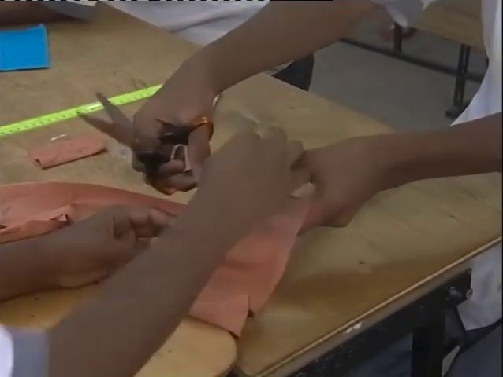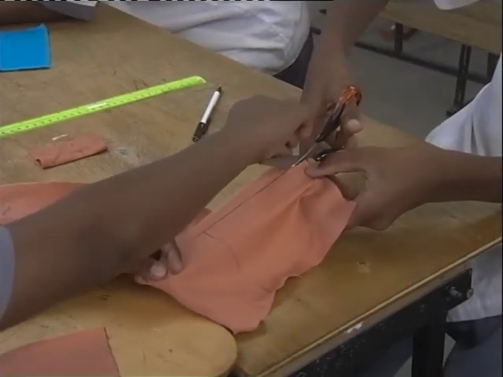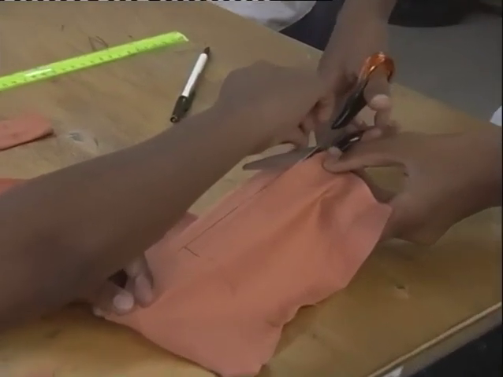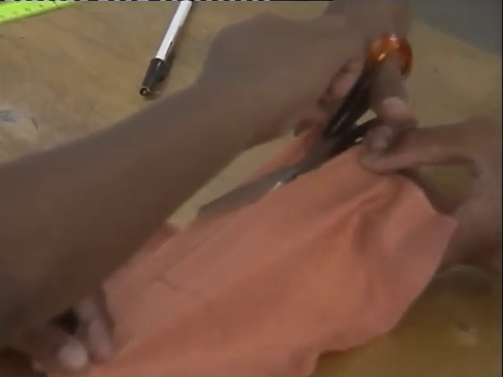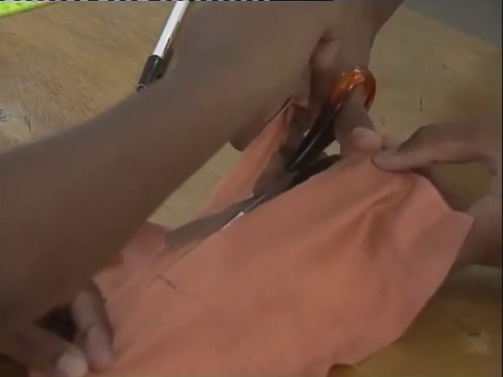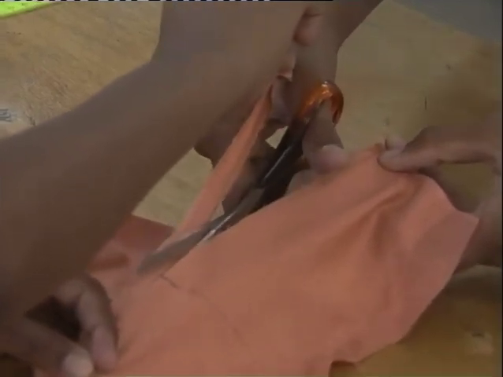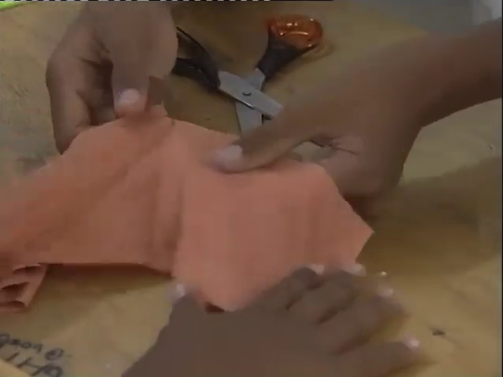You already threaded yours when we went through the demonstration. You have to move your hands quickly. Don't forget the remaining piece goes back into the plastic because you will need it for the next two samples.